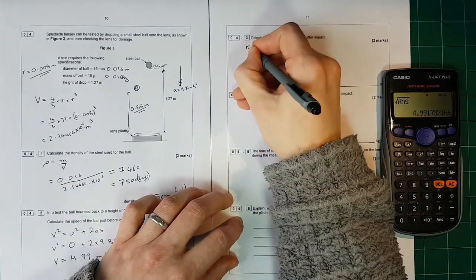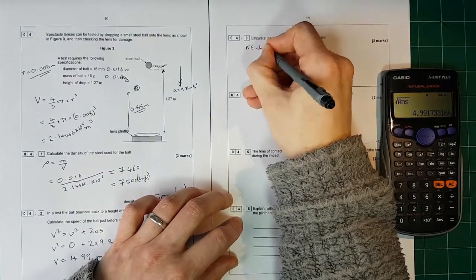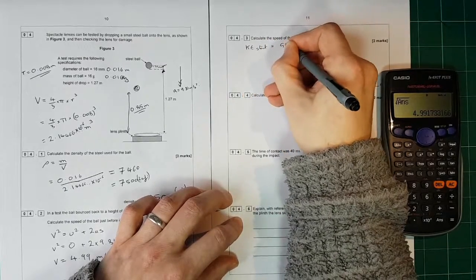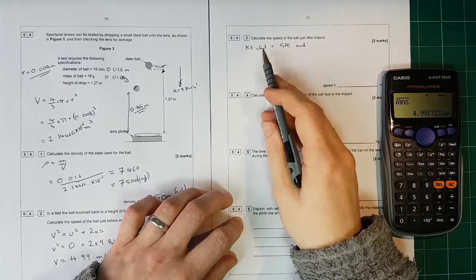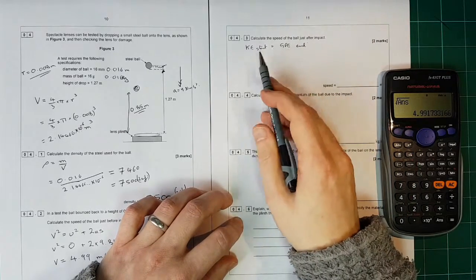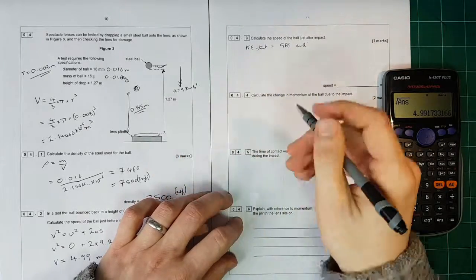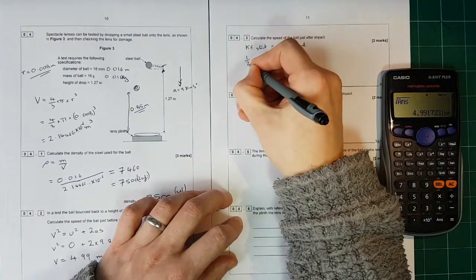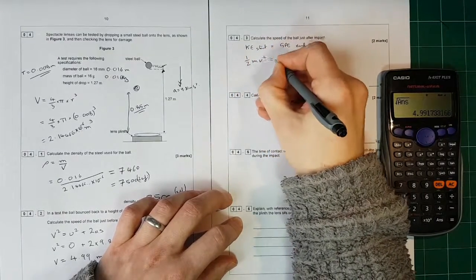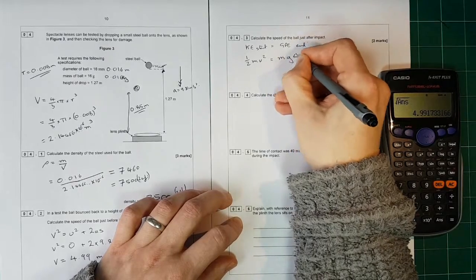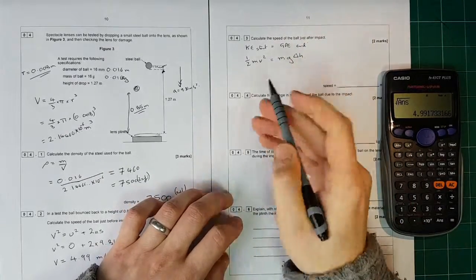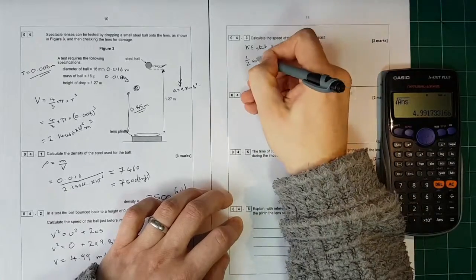So the kinetic energy at the start will equal the gravitational potential energy at the end. And that's because all of the energy will be transformed, because it will have no kinetic energy when it's at the top, it will be stationary. So a half mv squared is equal to mass times gravity times delta H. So those are your two energy equations. Those two cancel.